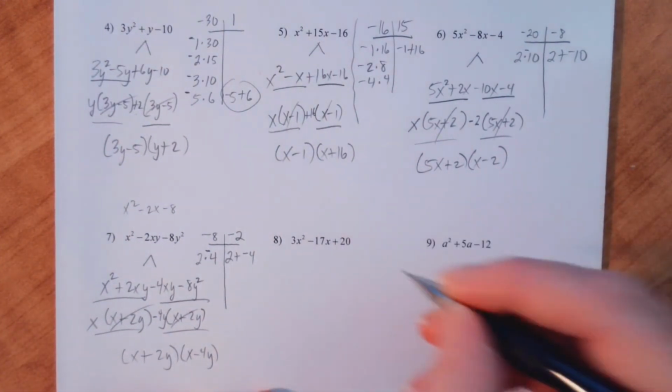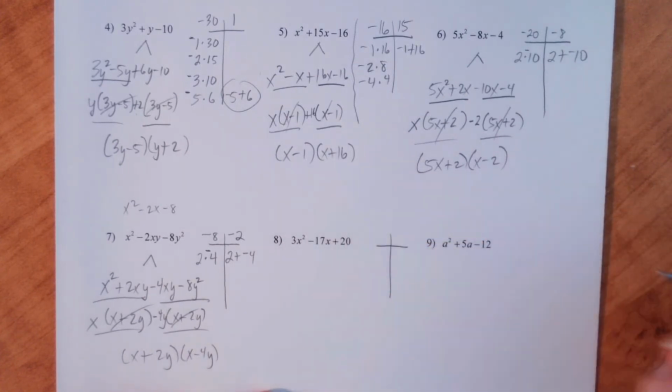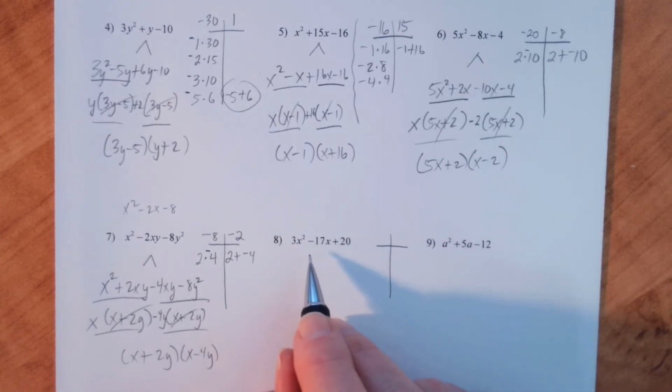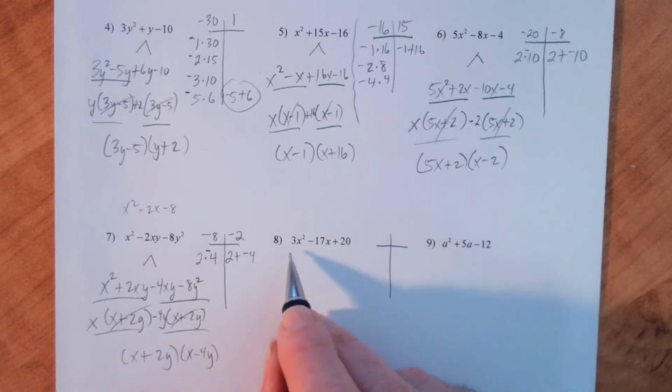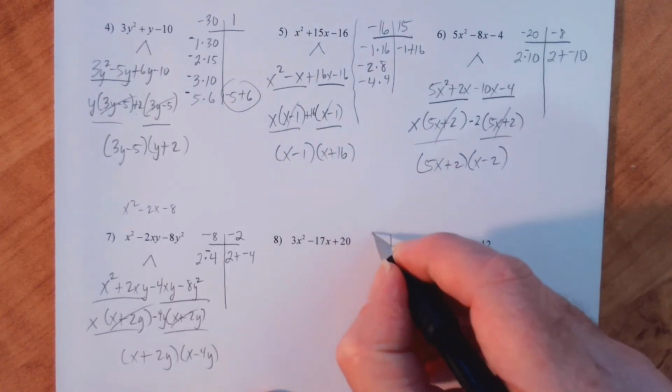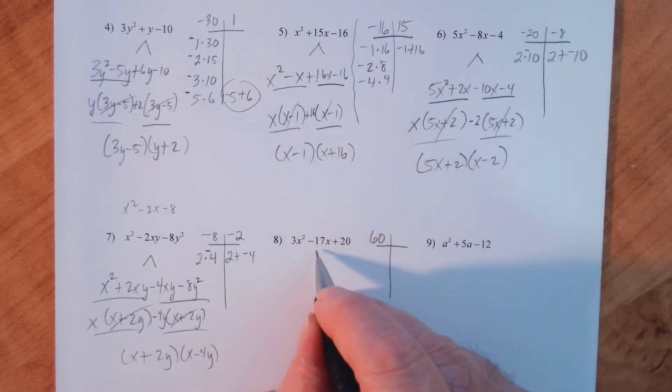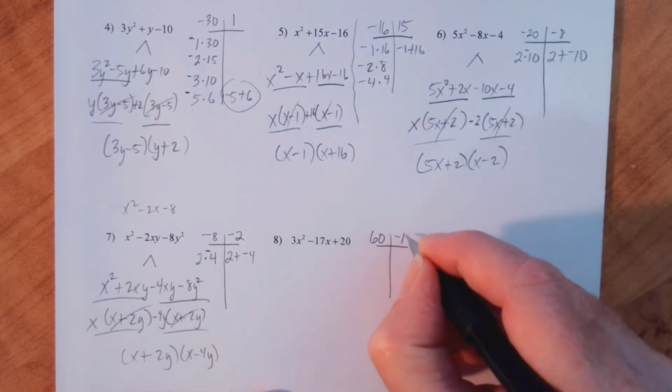All right, let's look at this one here. I probably should have mentioned each one of these problems at the end here has a little different twist, something a little different about it. Although actually not so much here. There's another point I have to doing this one. 3 times 20 is 60, and your b term is negative 17.